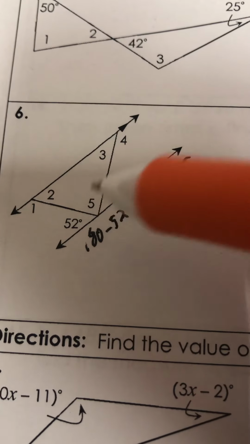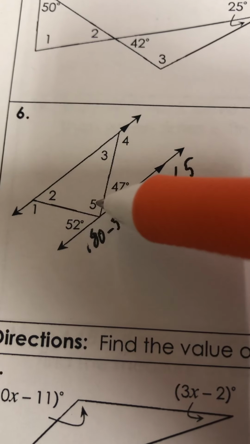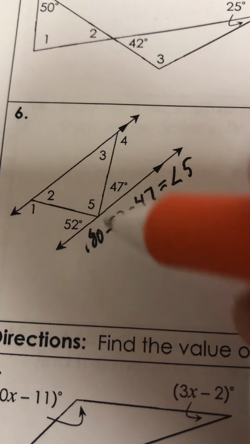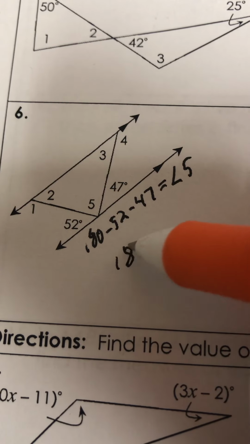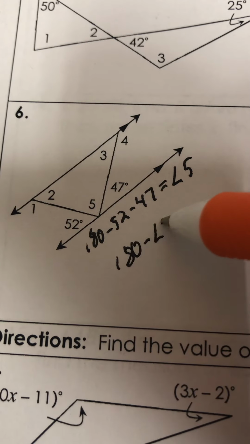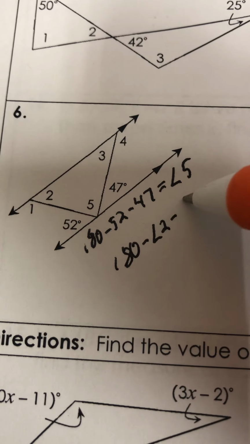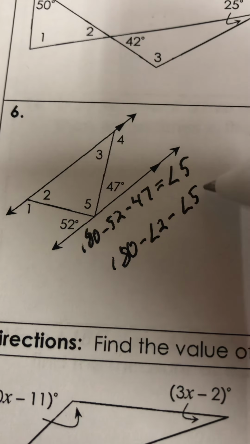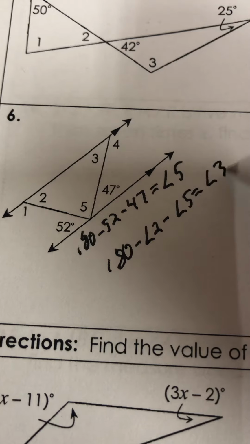All right, and so now you have 2 and you have 5, so you could take 180 minus what you got for angle 2 minus what you got for angle 5, and that will give you angle 3.